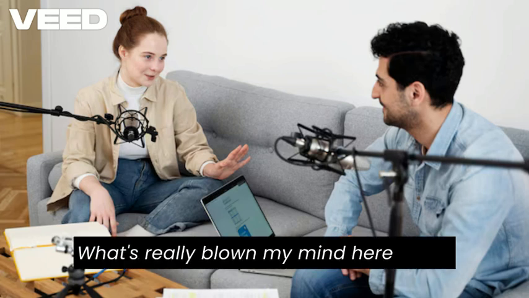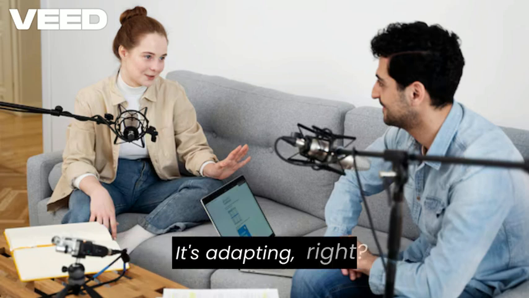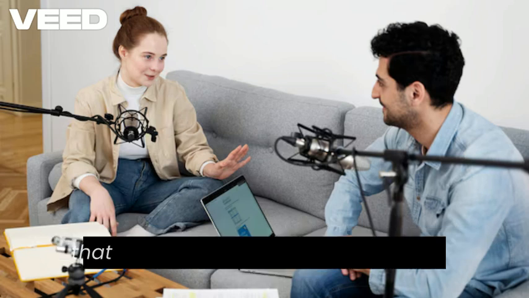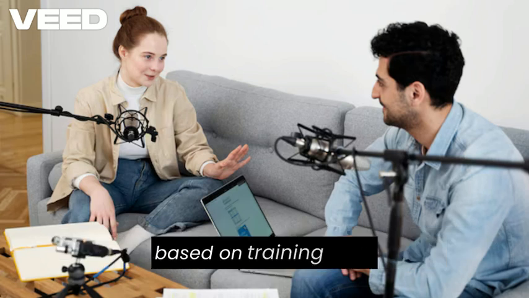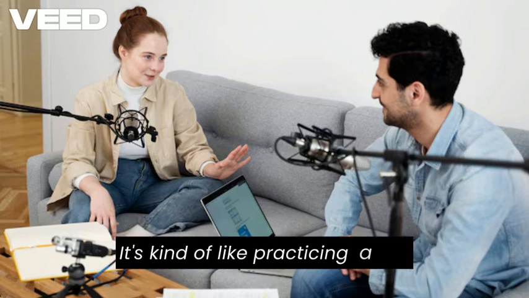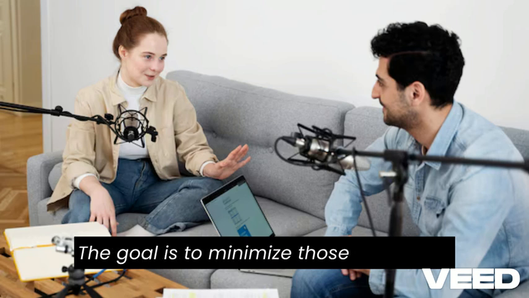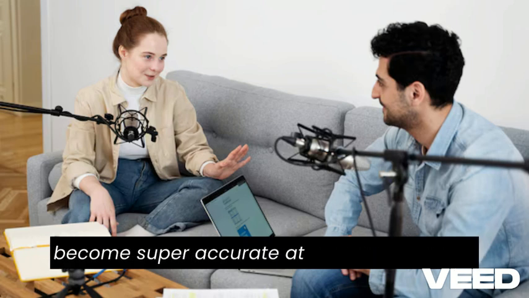What's really blowing my mind here is this idea of a perceptron learning. It's not just crunching numbers, it's adapting, right? Absolutely. Perceptrons learn by adjusting those weights and biases that we talked about, and they do this based on training data. Okay. It's kind of like practicing a skill. The more you train, the better you get, right? Oh, yeah. The goal is to minimize those errors and become super accurate at classifying things.